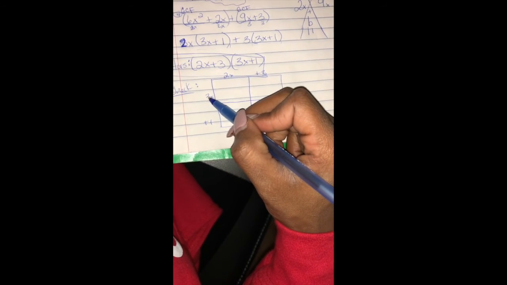So 3x times 2x would give us 6x squared. 3x times 3 would give us 9x. 1 times 2x would give us 2x, and 1 times 3 would give us 3. This is positive, positive, plus. If you are able to get the same terms that are in that second step, 6x squared plus 2x plus 9x plus 3, then yes, you have gotten your factors correct. And that is it.